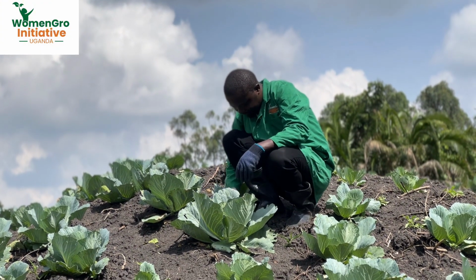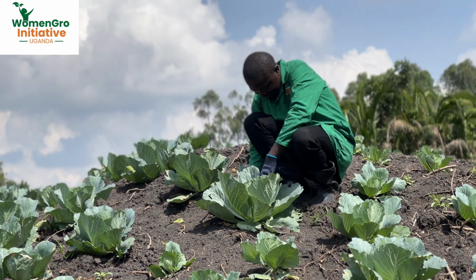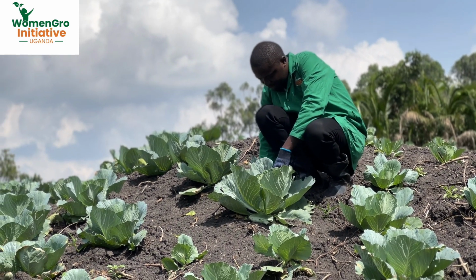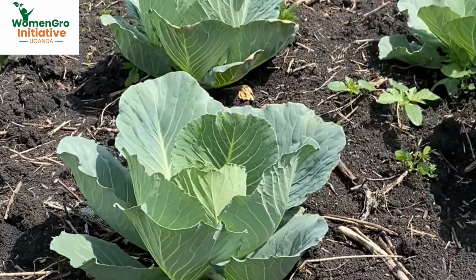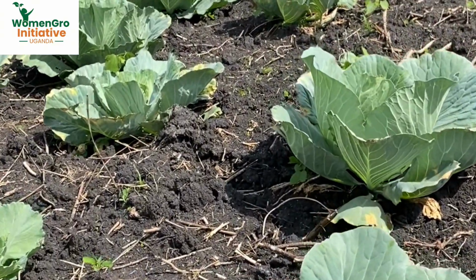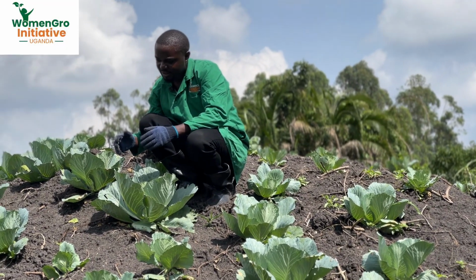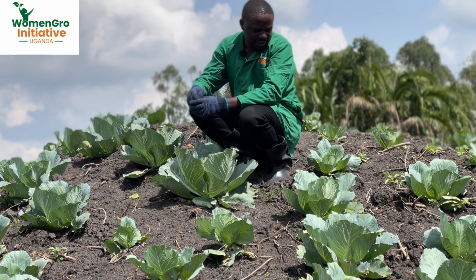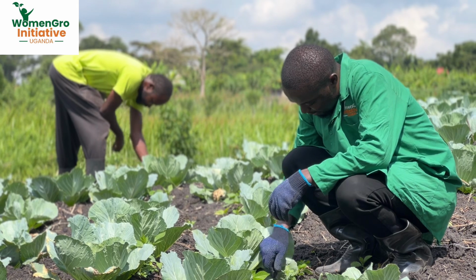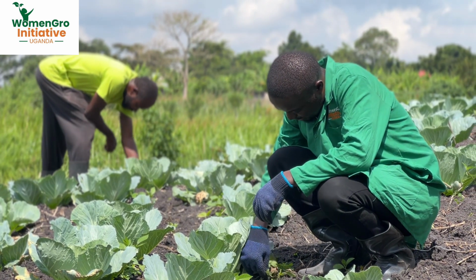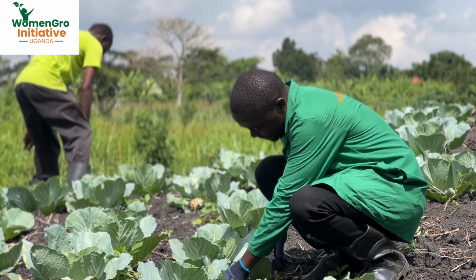And then after, you prepare your nursery bed by doing some key agronomic practices like constructing ridges, leveling the soil, and making portions within the nursery that are equally distributed depending on the volume of seeds you have. Then you can use the broadcasting method and plant your seeds in the nursery bed.